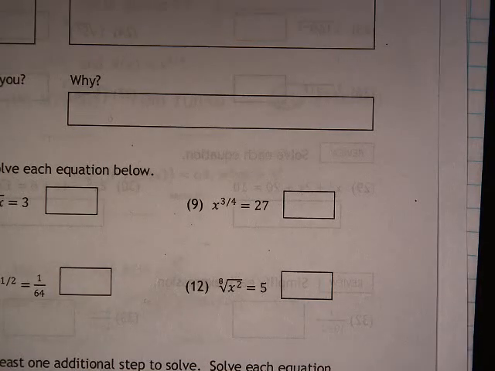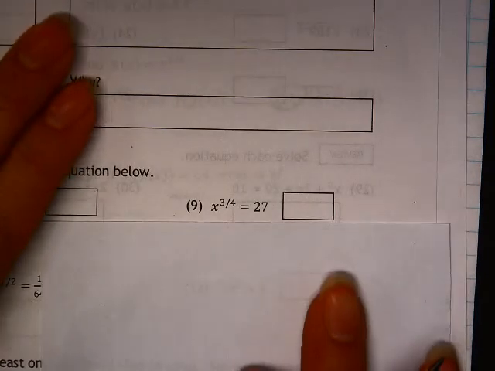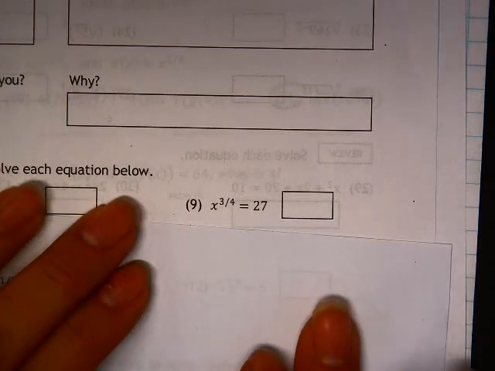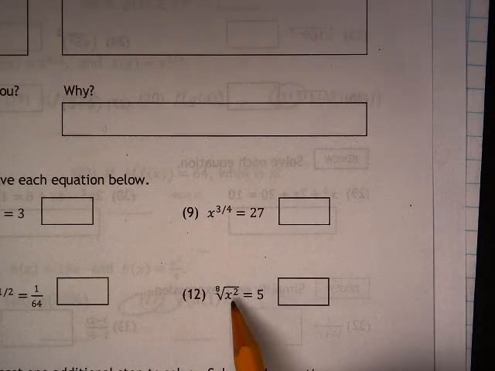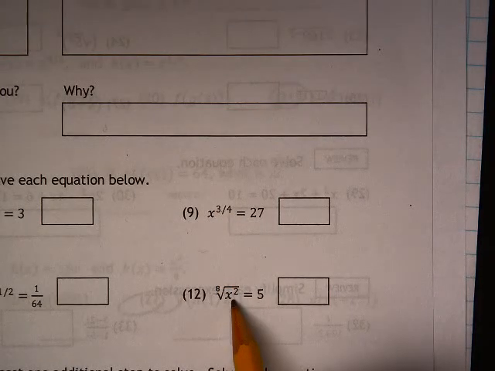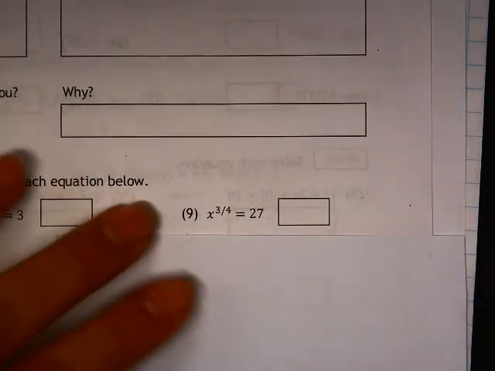We're going to do 9 and 12. And I want to look at them in two different ways. So depending on which your preferred method is, you've got both. And since you're here, you can see both, because the reality is since this is rational, I would use the rational method, and since this is root, I would use the root method. But we're going to look at both so you can see them.